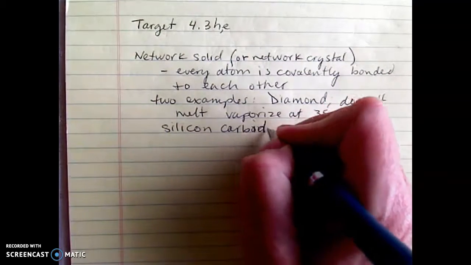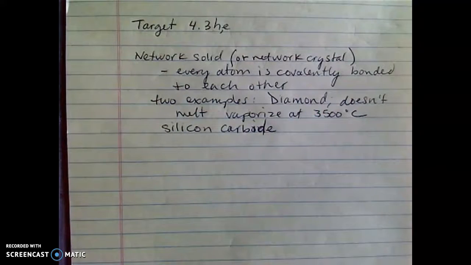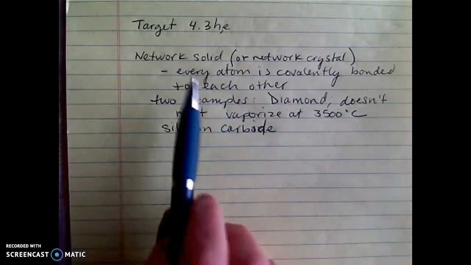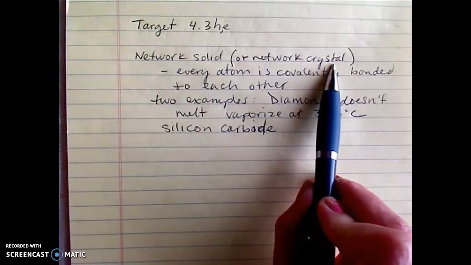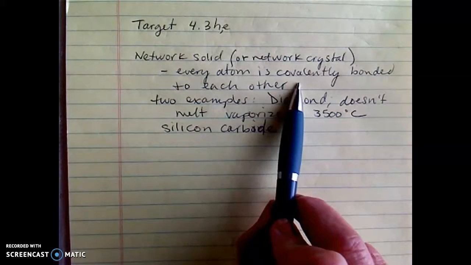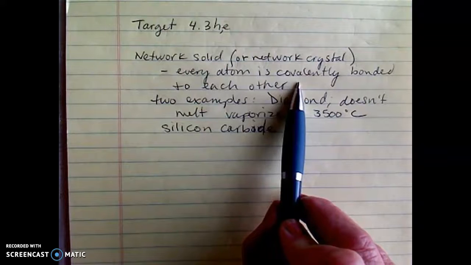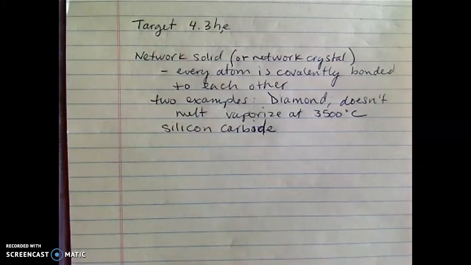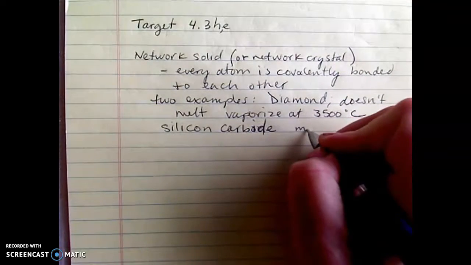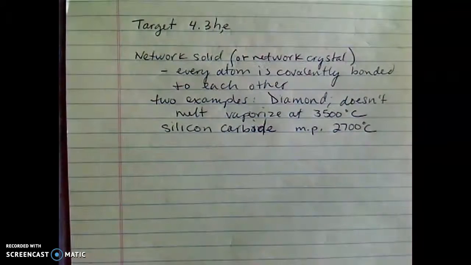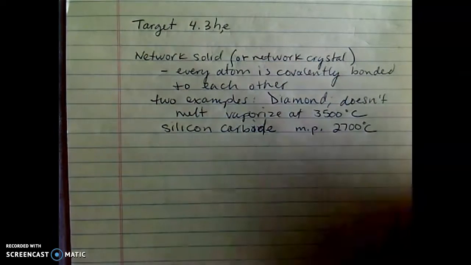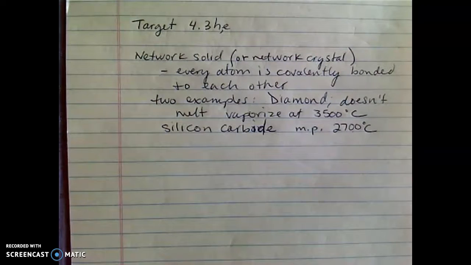Silicon carbide is still a network solid. Again, crystal structure, just like a diamond, every atom covalently bonded to each other. So you still have those very, very strong bonds. What is the difference? It actually has a melting point of only 2,700 degrees Celsius. Still extremely high, but not quite as high as a diamond.